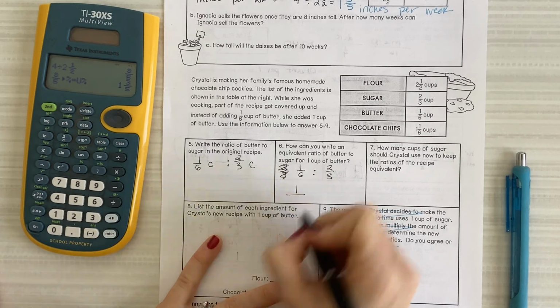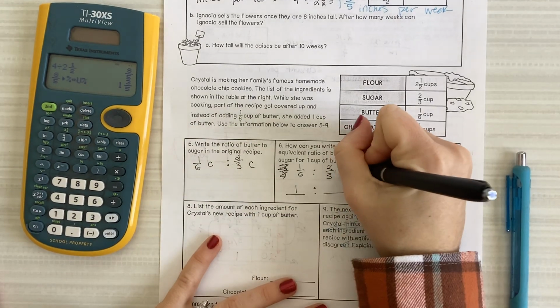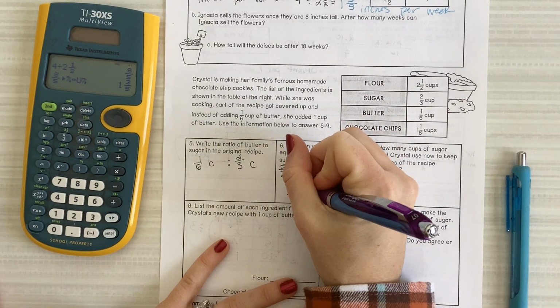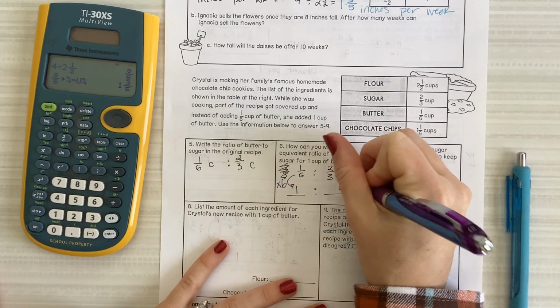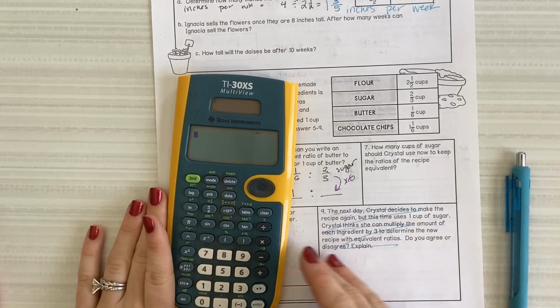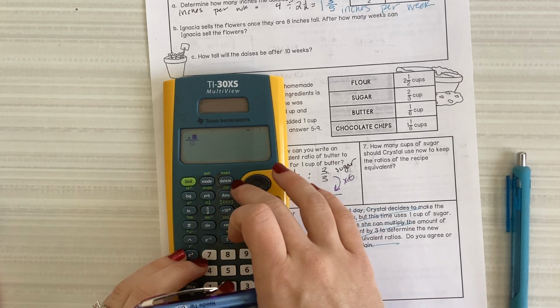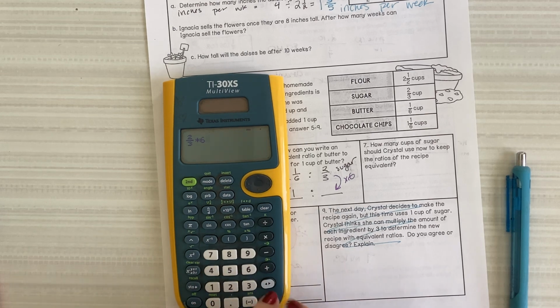She put in 1 whole cup of butter, and we want to know how much sugar she should add. Well, from 1/6 to 1 whole, that is times 6. So if I apply that same thing on this side, it'll give me the equivalent ratio, right? Because I'm doing the same thing. So I'm going to do 2/3 times 6.